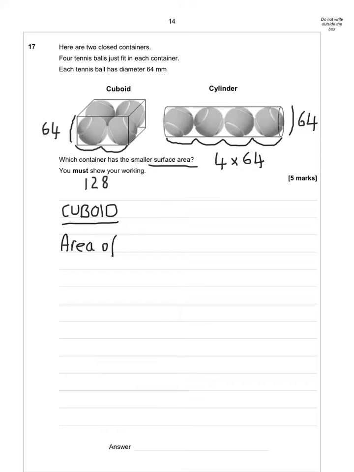Area of front. And when I say front, what I'm really meaning here is this face here. So the area of this rectangle is 128 multiplied by 64. Now that will give me the area of the front. So what I'm going to do is work that out. So that's 8,192.